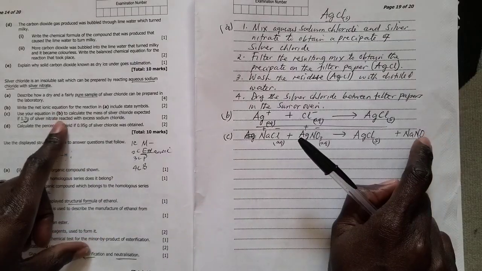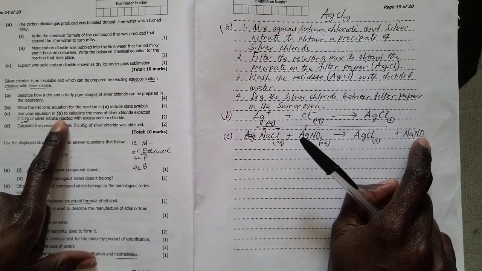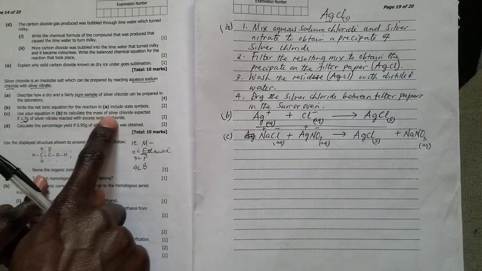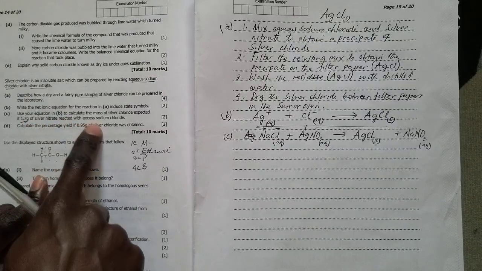That's why they said use the answer to part B. I'll show you at the end of it how you can do it. There's no problem with that. It says use your answer in B to calculate the mass of silver chloride expected if 1.7 grams of silver nitrate reacted with excess.